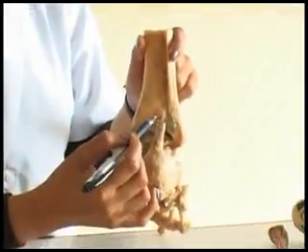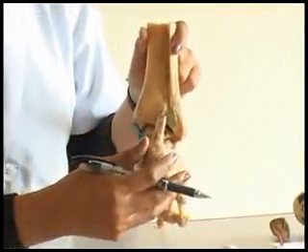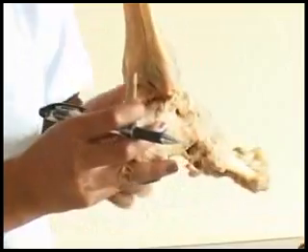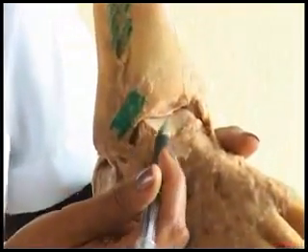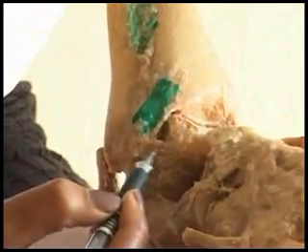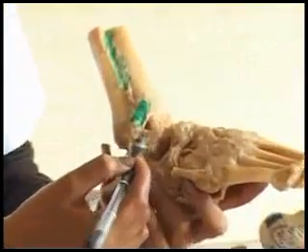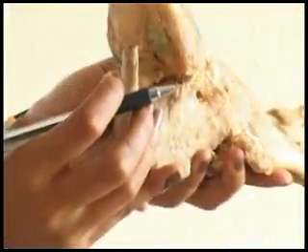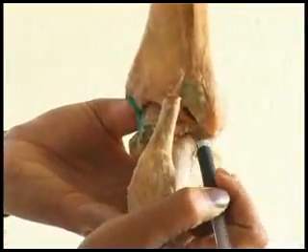The lateral malleolus takes part in the formation of the ankle joint. Its anterior border gives attachment to the anterior talofibular ligament. The posterior talofibular is attached to the lower part of the malleolar fossa.